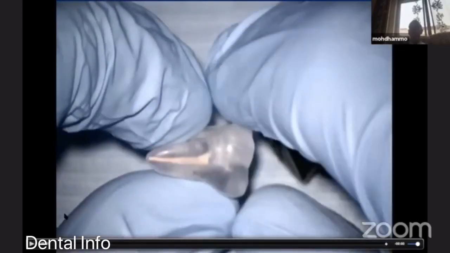So we used here the Guttapercha gun to fill the resorbed part or the remaining part of the canal.